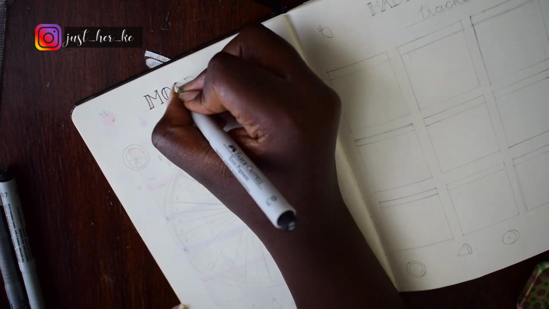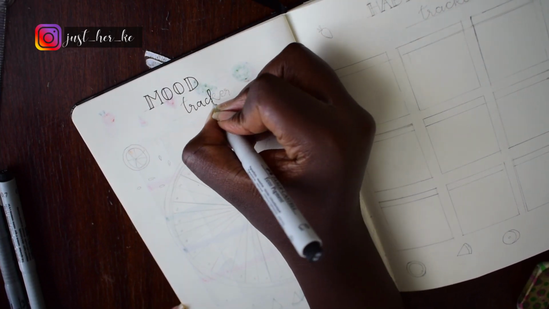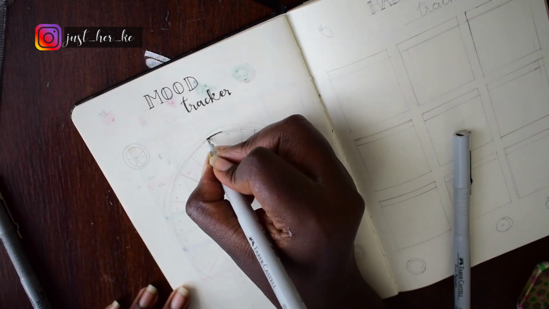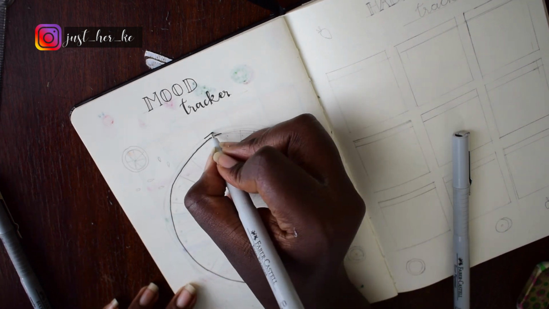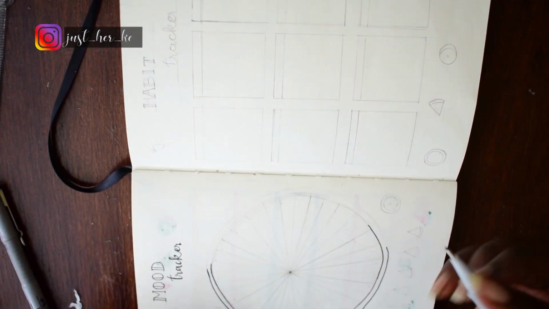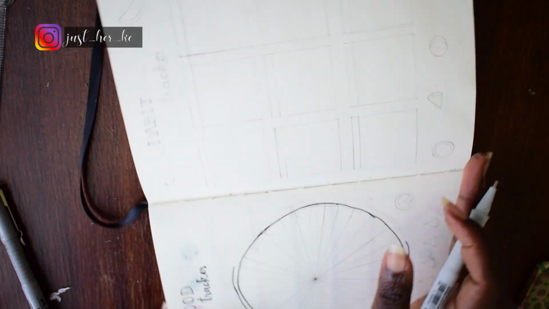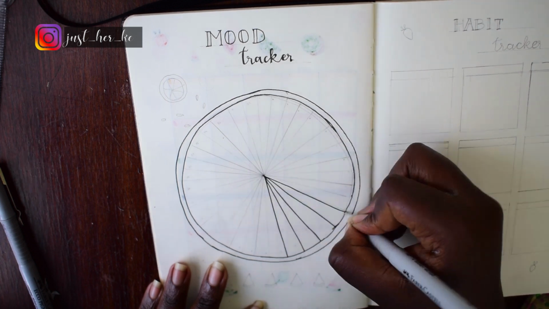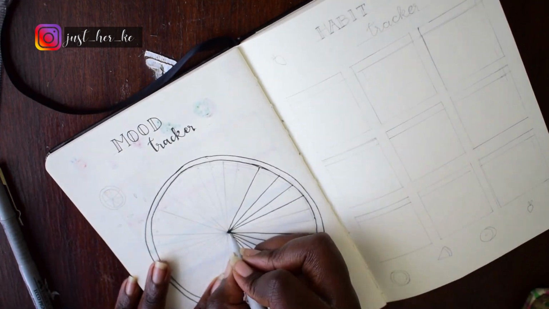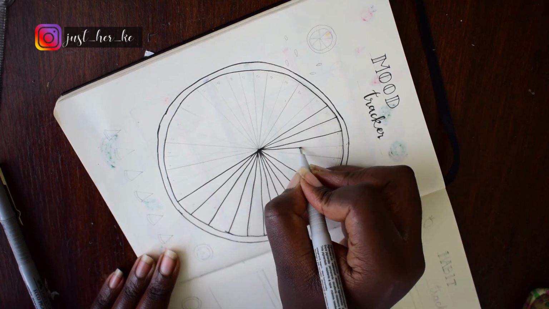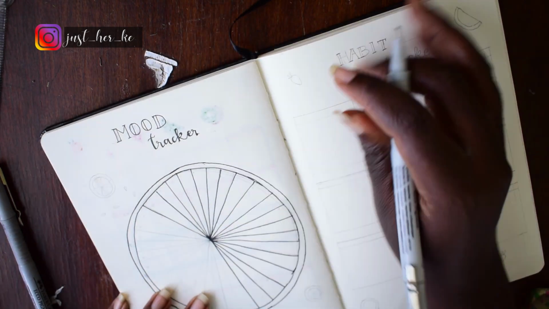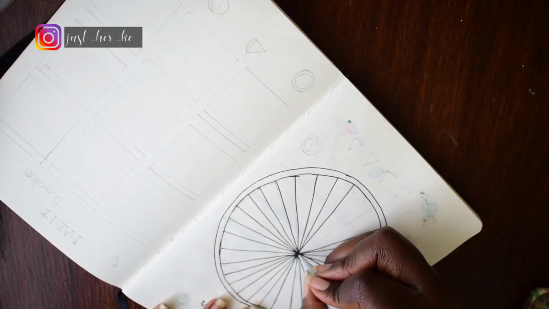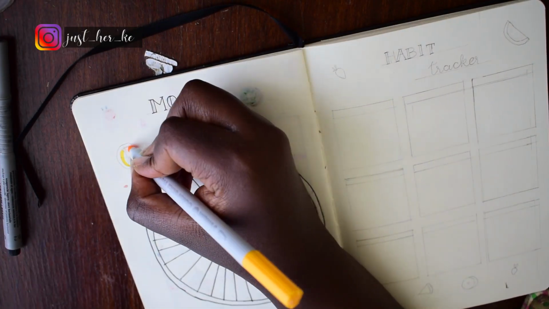The next spread is my mood tracker. Now I've been trying to find ways to do my mood tracker more interestingly and not just shading boxes of color. So this one, because we had fruits, we just went for a nice cross section of a citrus fruit, which I then divided into the dates of the month. It was easier to divide into 32 because this month has 31 days.